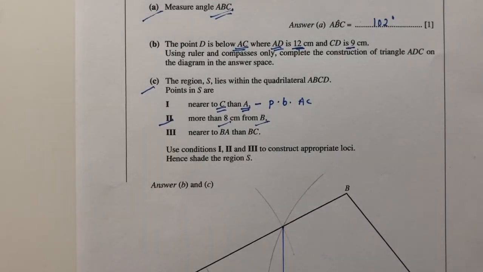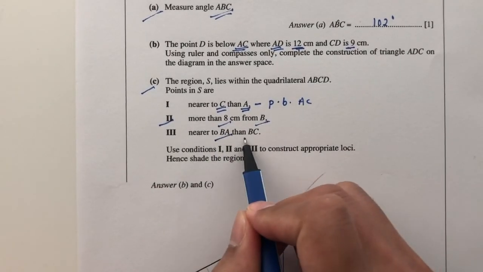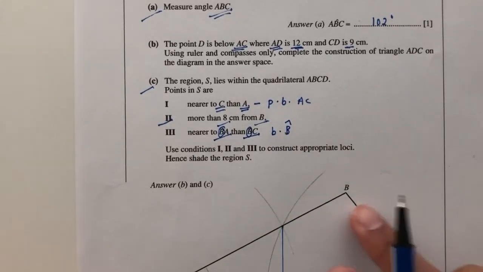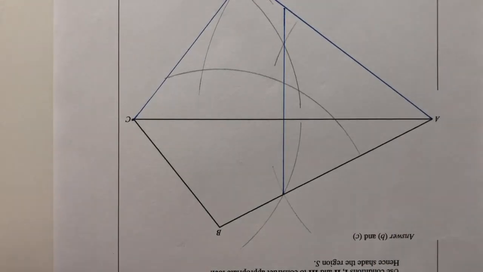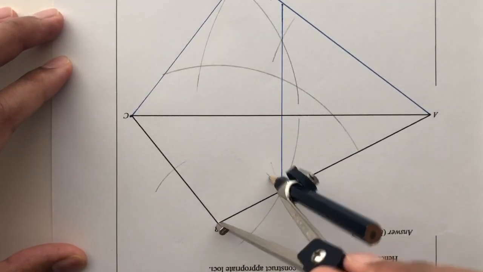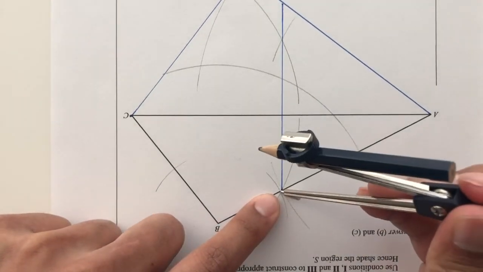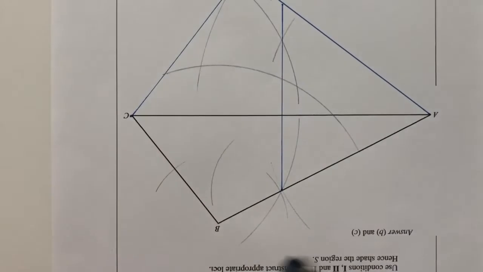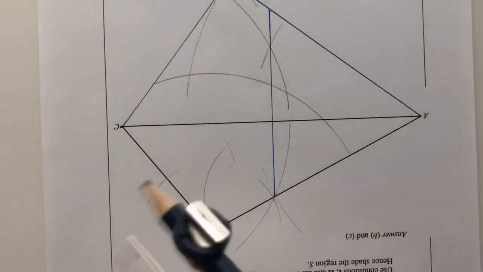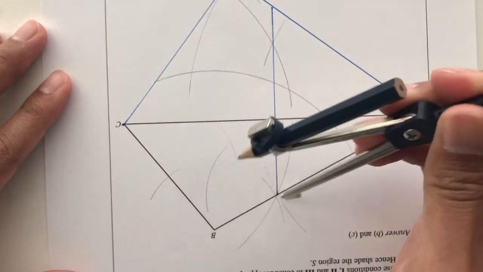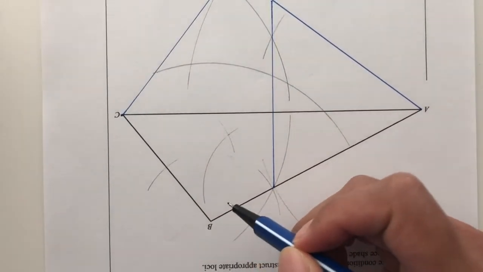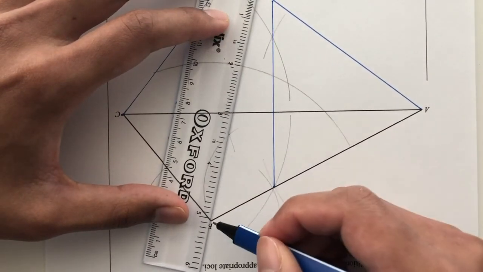Now part 3, it says it is nearer to BA than to BC. When you see that, B is in common here, so we have to find the bisector of angle B. So B is here. We first go to the point B and bisect the lines BC and BA, then go to this point, draw another arc here, and intersect the first arc. So let's try again. Okay, so here we have this point and this point. We join them together to form the bisector of angle B.